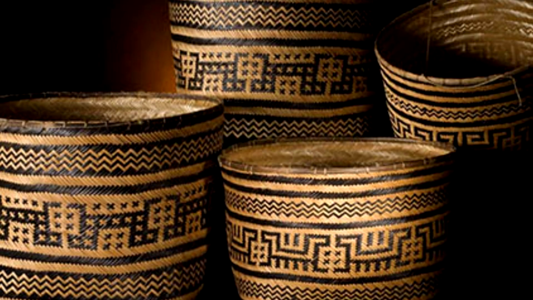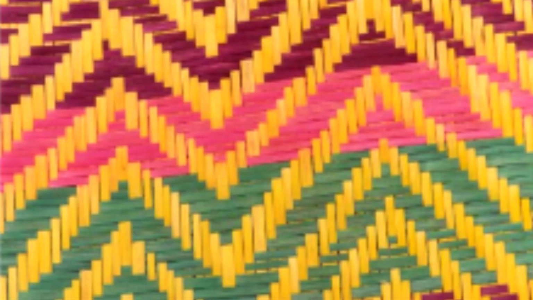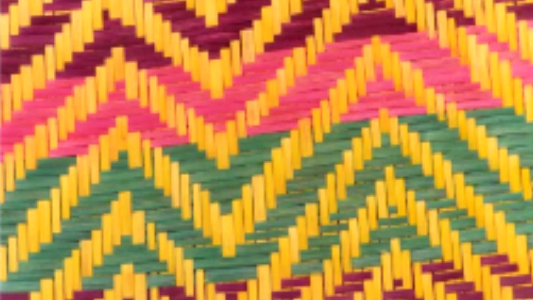They make baskets to help with daily tasks, and each basket has its own function. And the motifs on the baskets represent something too. Each pattern represents something. For example, these zigzag lines represent the way the snakes move. This other motif represents the snake's skin.